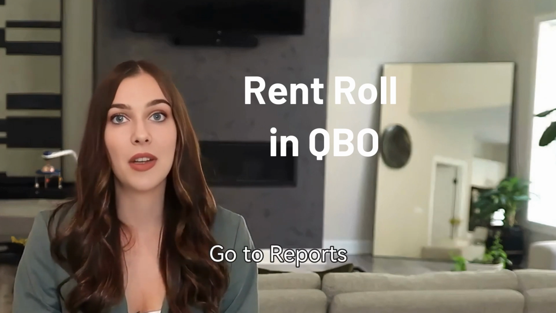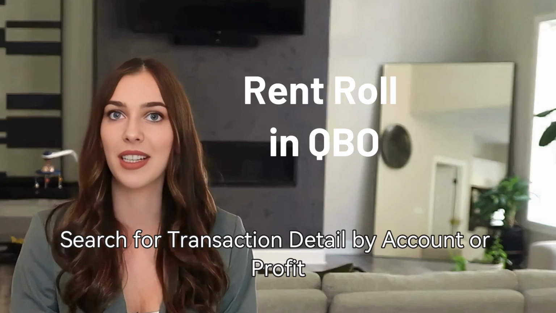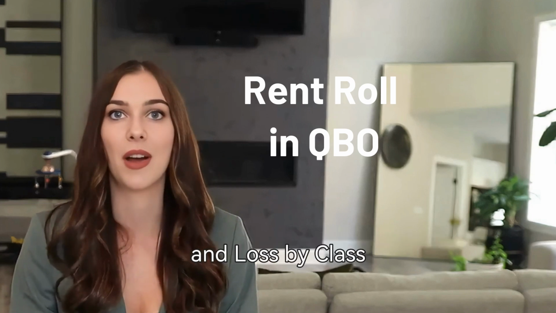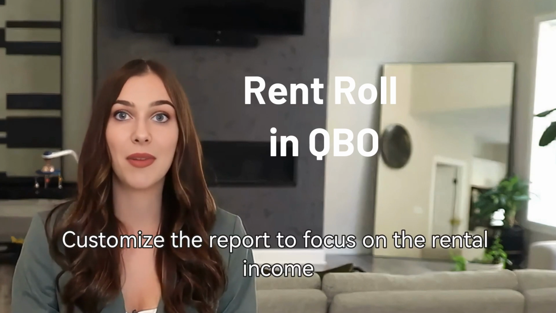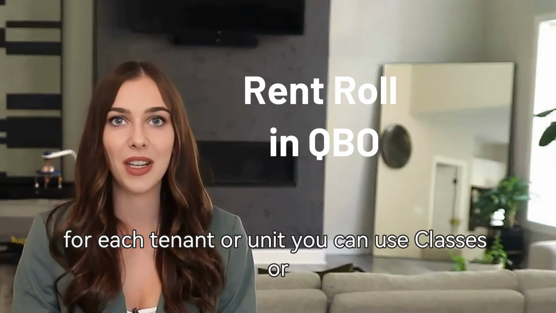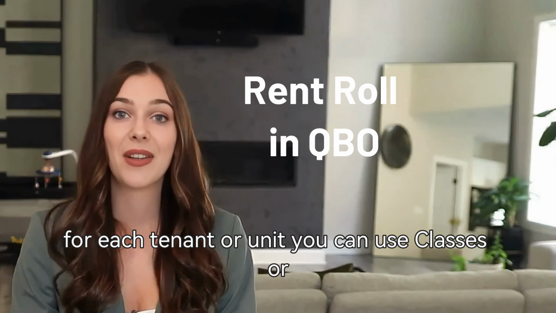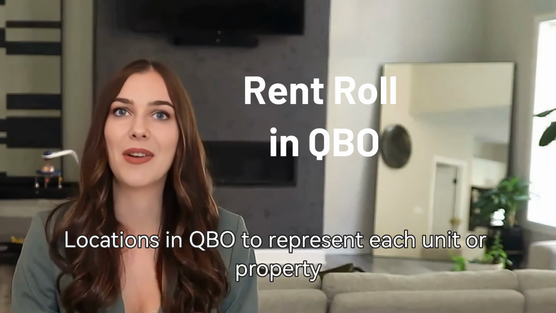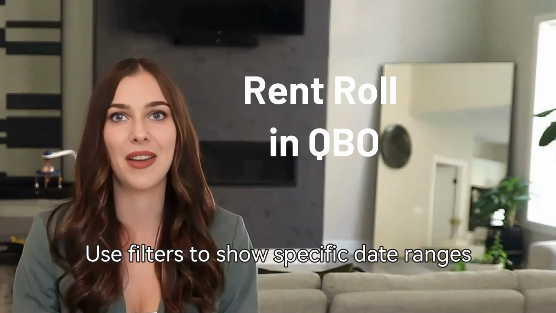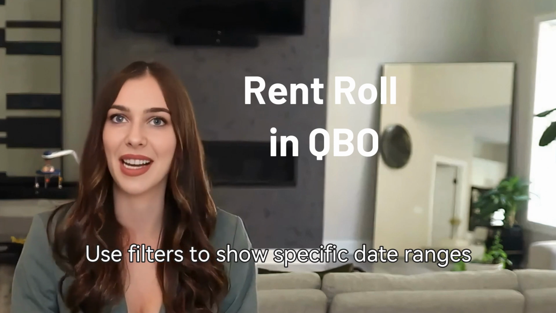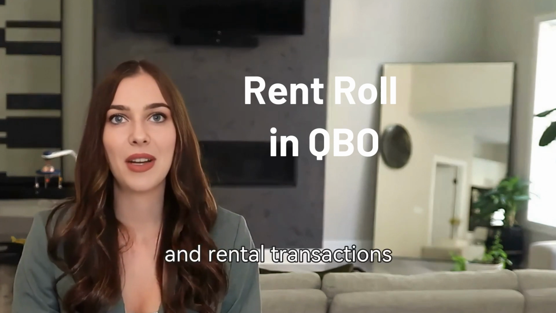Steps to customize. Go to Reports, search for transaction detail by account or profit and loss by class. Customize the report to focus on the rental income for each tenant or unit. You can use classes or locations in QBO to represent each unit or property. Use filters to show specific date ranges, tenants, and rental transactions.